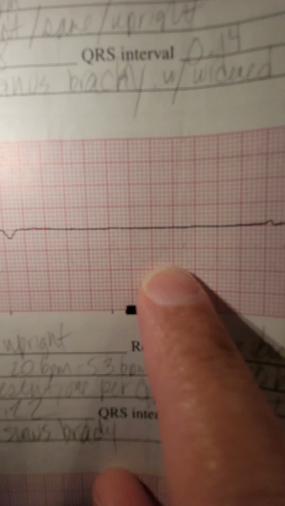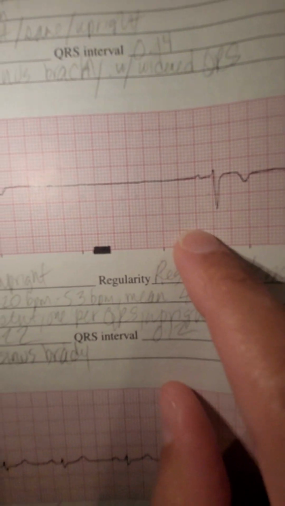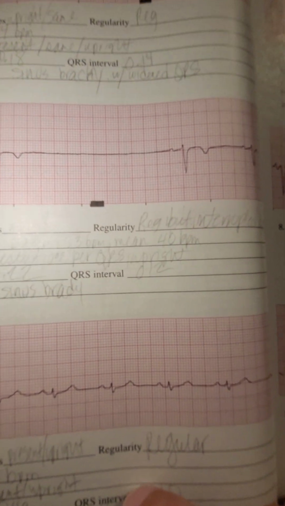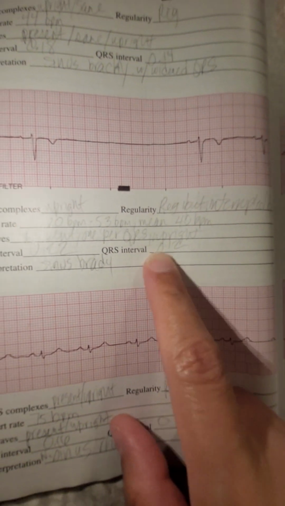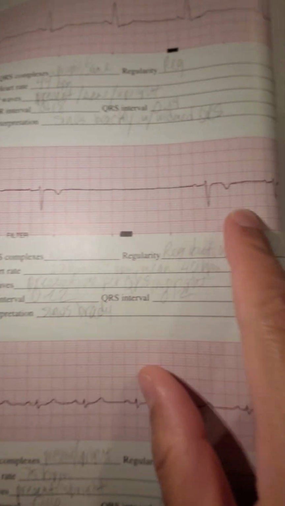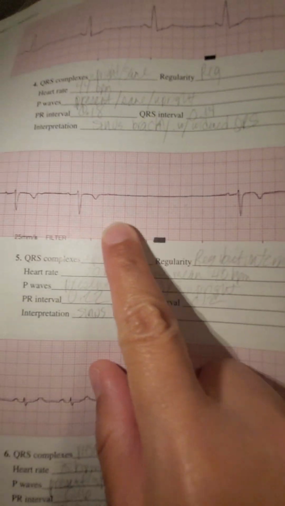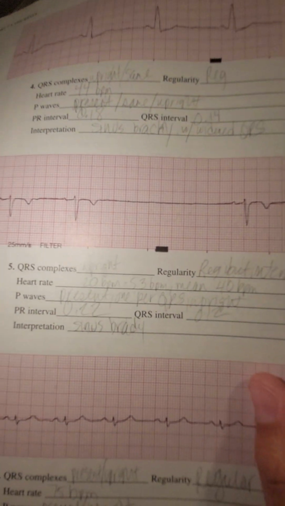That's 2 seconds, and then 2, 4, 6, 8. So it's almost a 3-second pause. I didn't write that in because, like I said, back in the day I was still kind of learning. But that's this rhythm. It doesn't look so good. It looks like it's gonna keep having pauses until it's a straight line, no heartbeats.